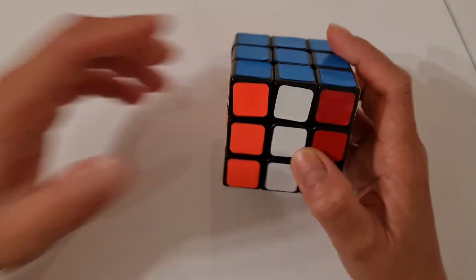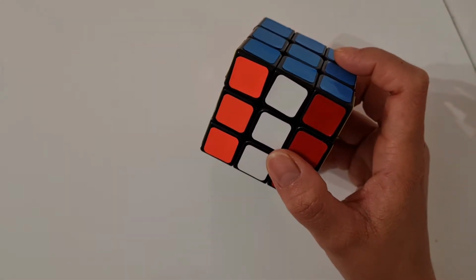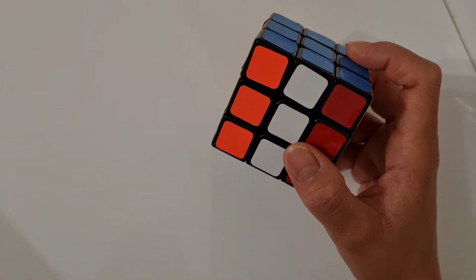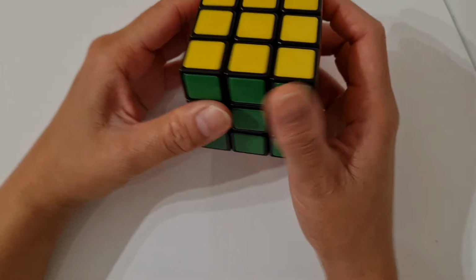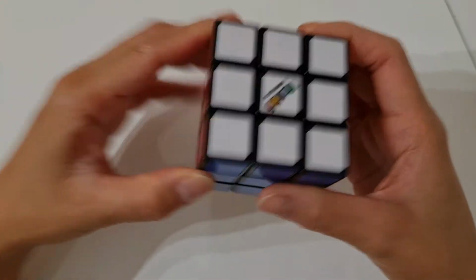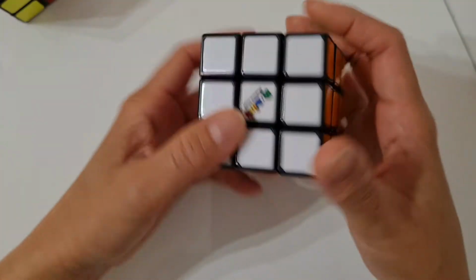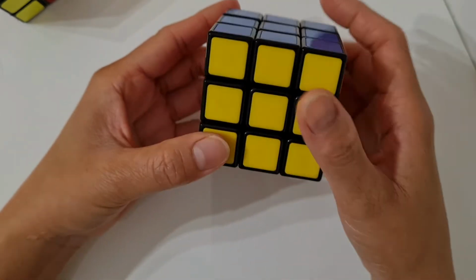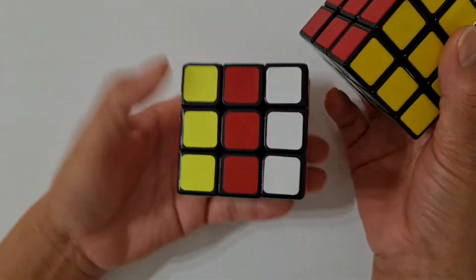So let's start how to solve side stripe pattern. So side stripe pattern, meron ako ditong hindi naka-scramble na cube. So let's do side stripe pattern.